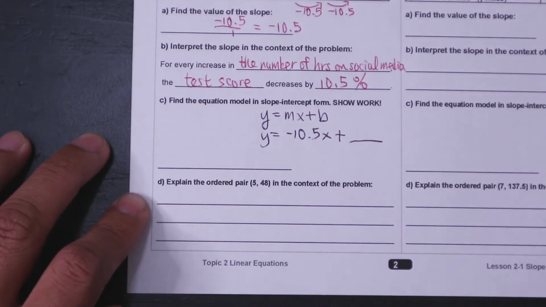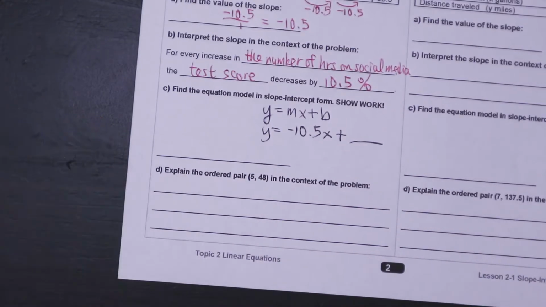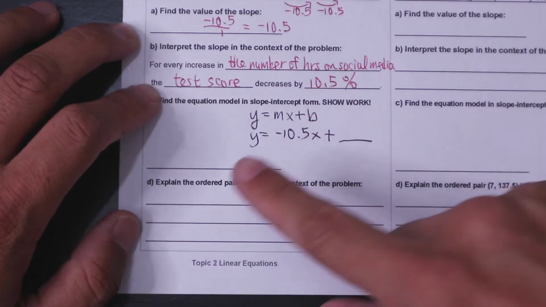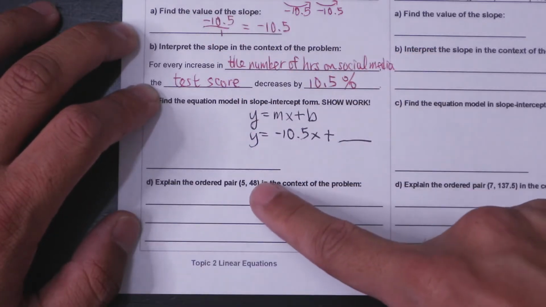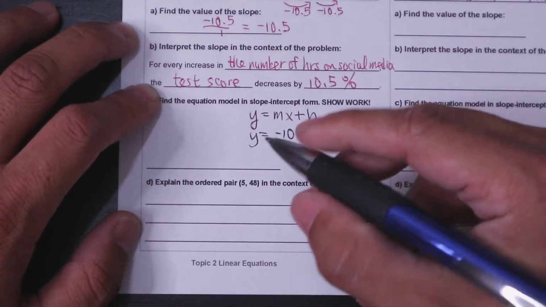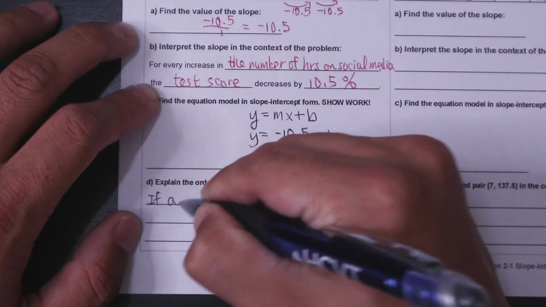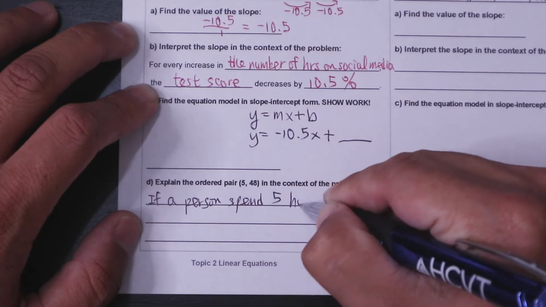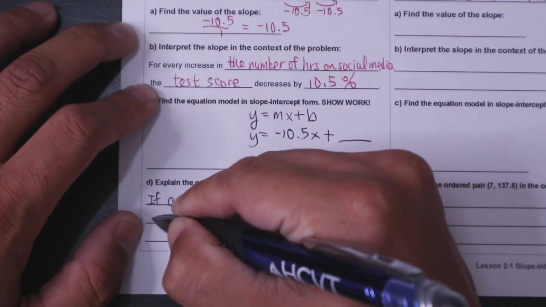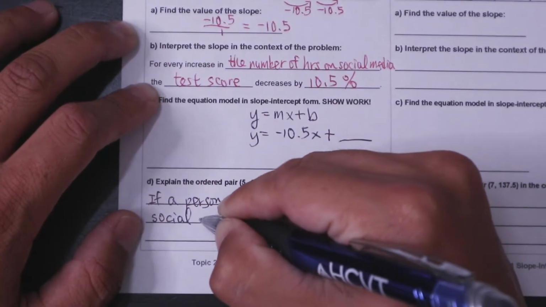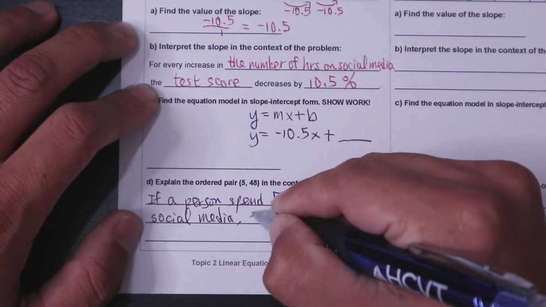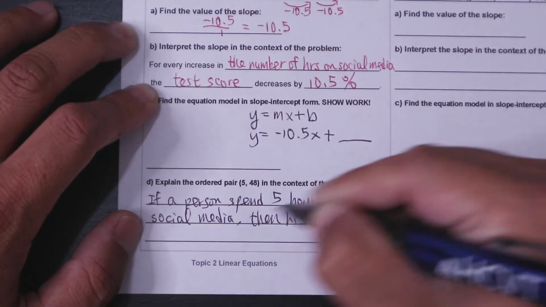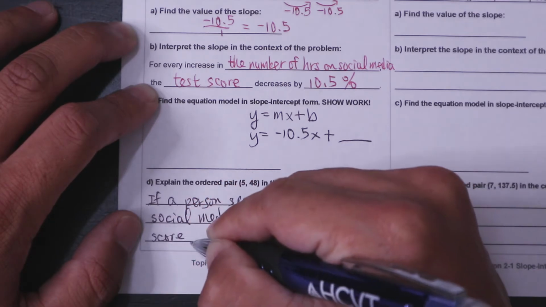And then for part D, it says explain the ordered pair (5, 48) in the context of the problem. To do that, remember 5 means the hours and 48 means the test scores. So you can say something like, if a person spends 5 hours on social media, then his or her test scores, you tell me what happened. I'm going to have you finish that.